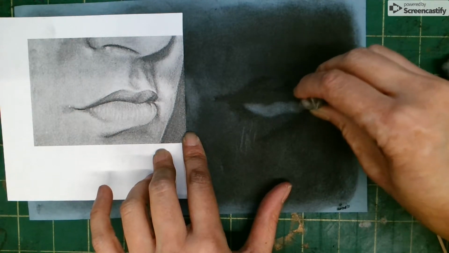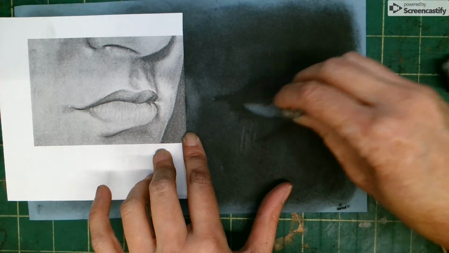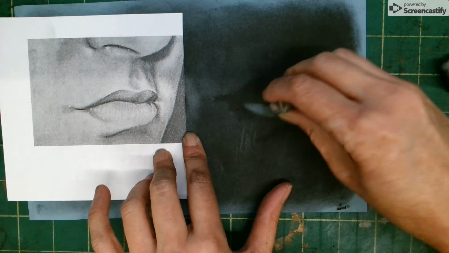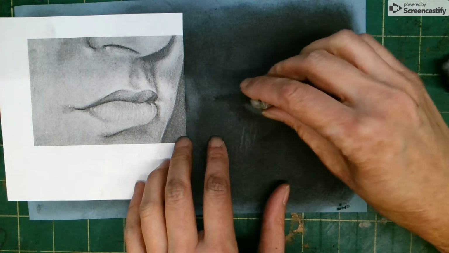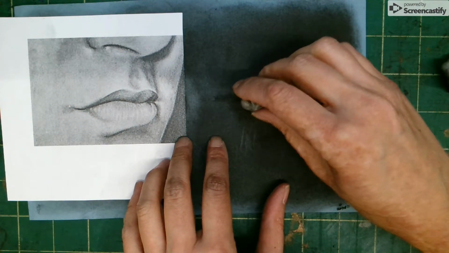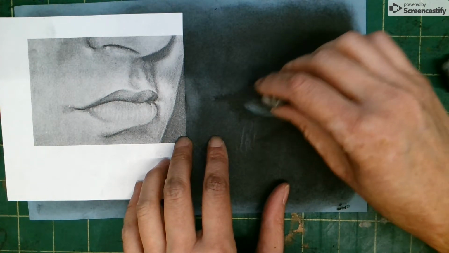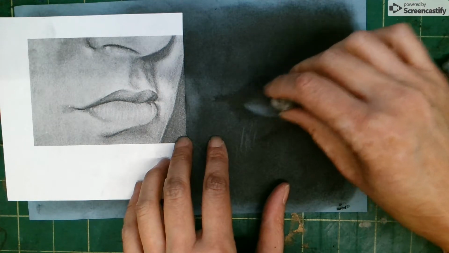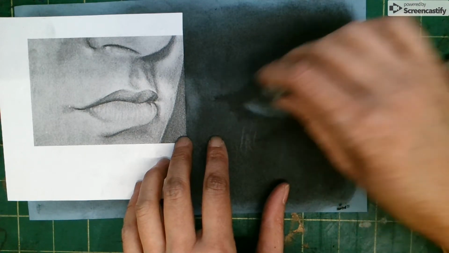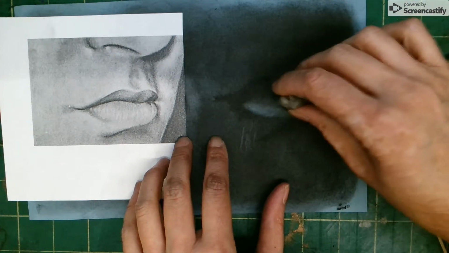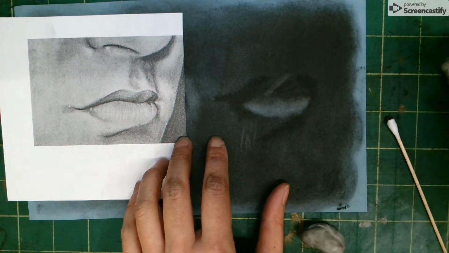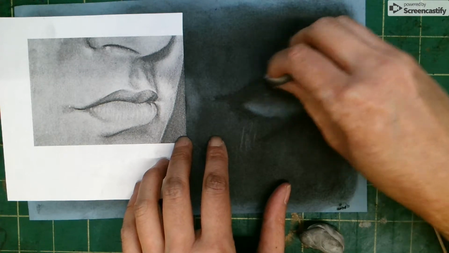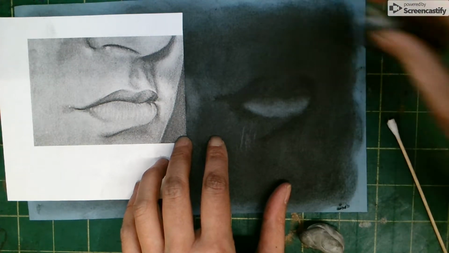I'll add those in later. I just want to get the majority of this light value. So I'm going to continue using this with less pressure to get that change in value as I go up towards the upper lip. And again, if you accidentally erase too much like that, use your cotton ball to put that charcoal back in.